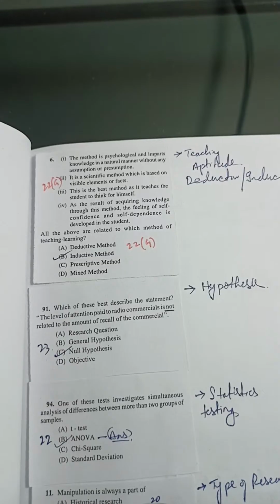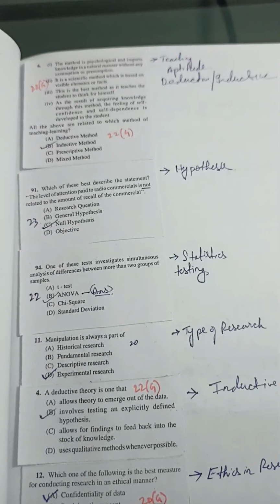Now we are talking about hypothesis. The next question is from hypothesis, a very much expected question. In hypothesis, it talks about null and alternative hypothesis as we have discussed in our previous lectures in the rapid revision classes. Which of these best describes the statement: the level of attention paid to radio commercials is not related to the amount of recall of the commercials? It is the null hypothesis.